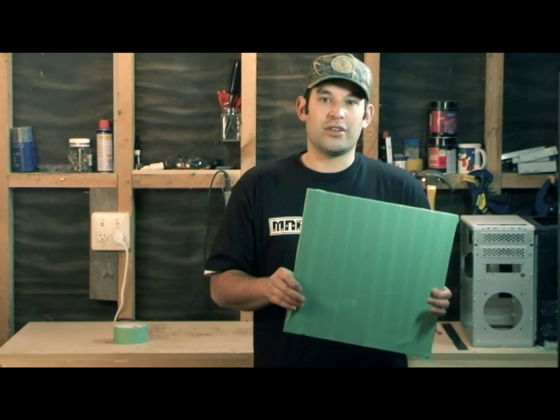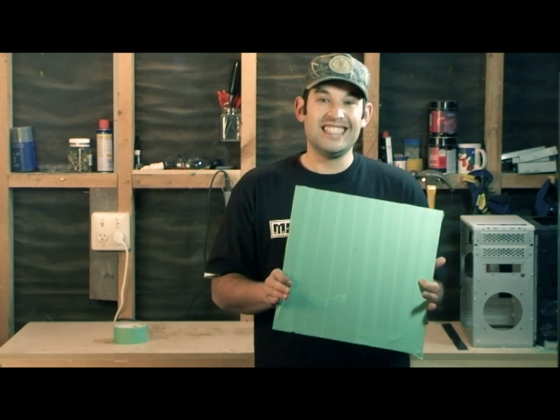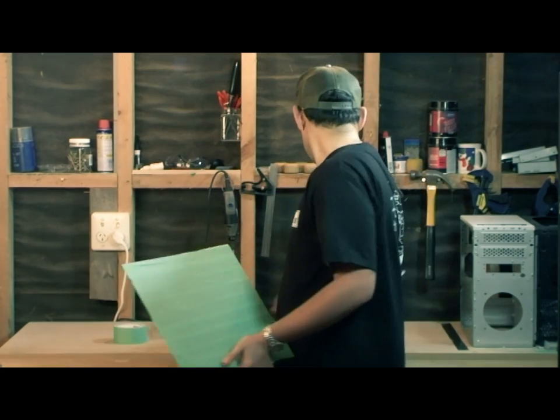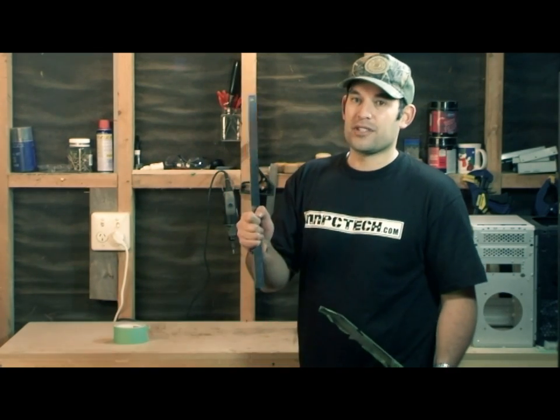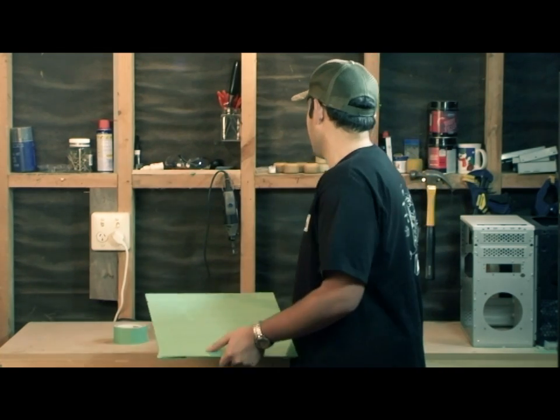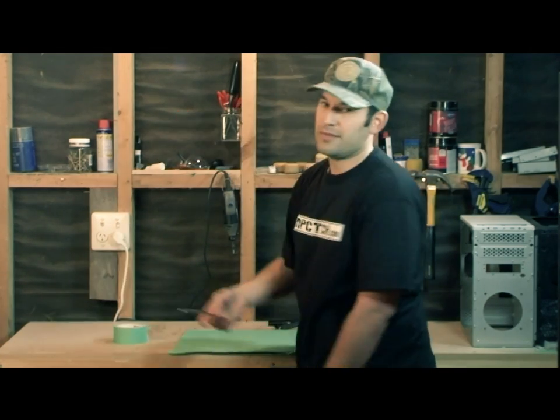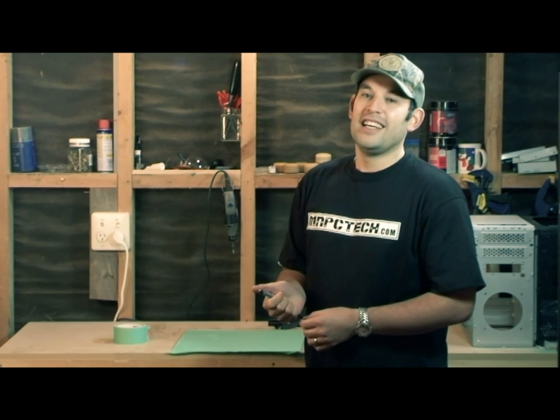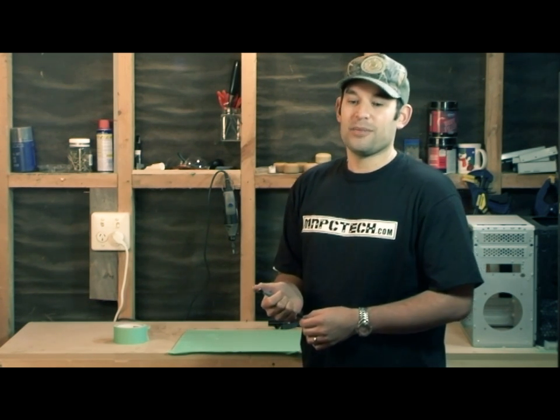So with that done, we're going to mark out a pattern. So I've got my trusty ruler, trusty set square, and trusty pencil. That's all we need. I'm actually also going to cheat and use a bit of a pattern that I already have and get it all drawn up.